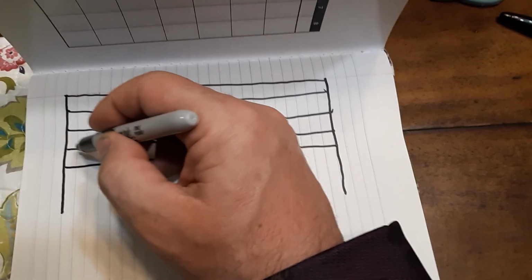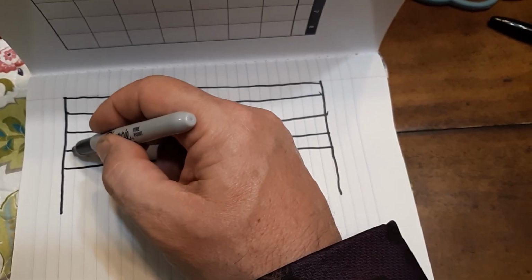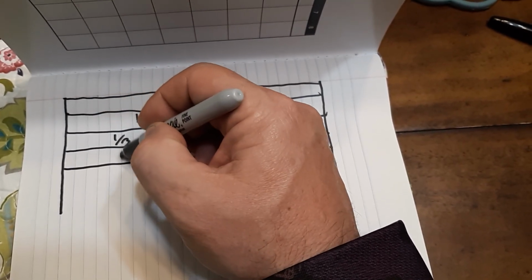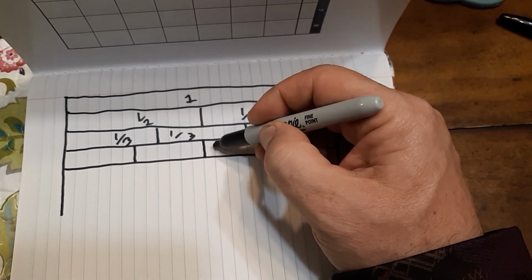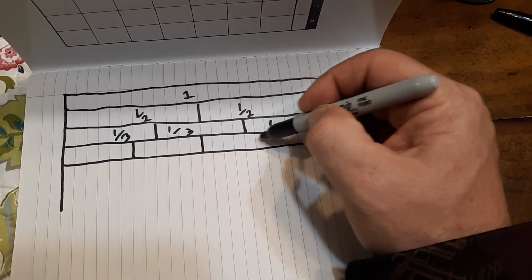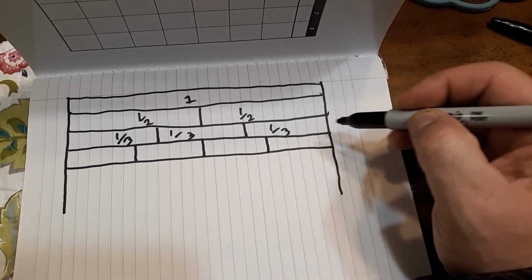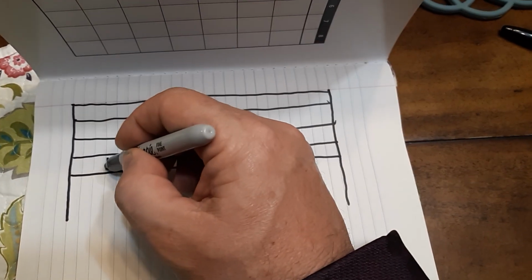Okay, fourths, that's going to be 6. 6 times 4 is 24. That's 1, 2, 3, 4, 5, and 6. Then halfway. 1, 2, 3, 4, 5, and 6. There should be 6 left. That's fourths.